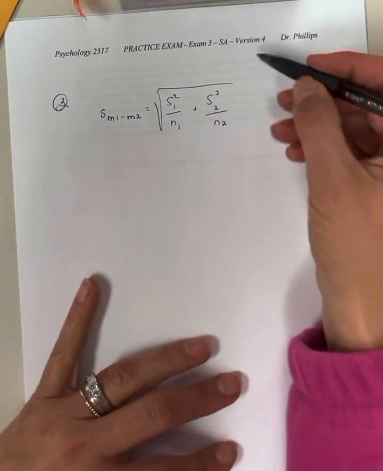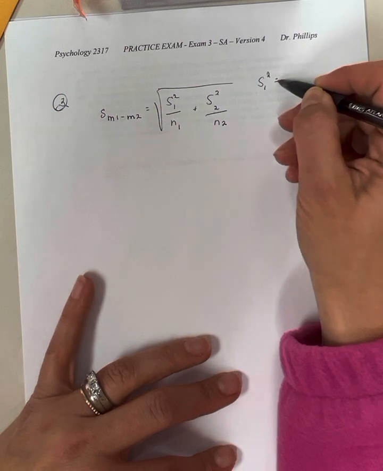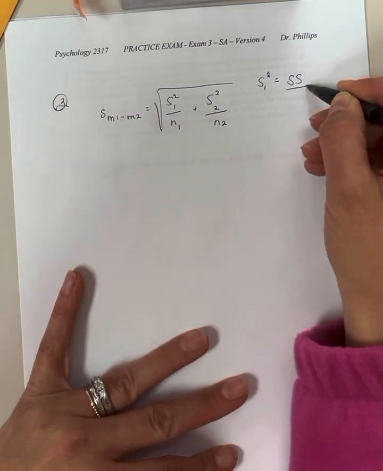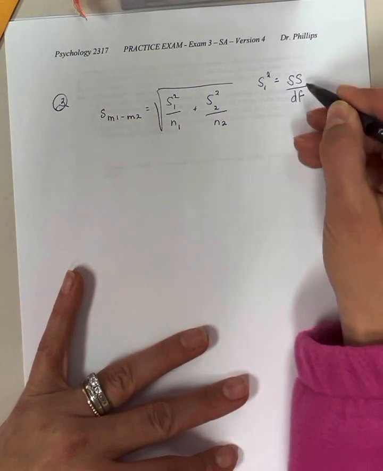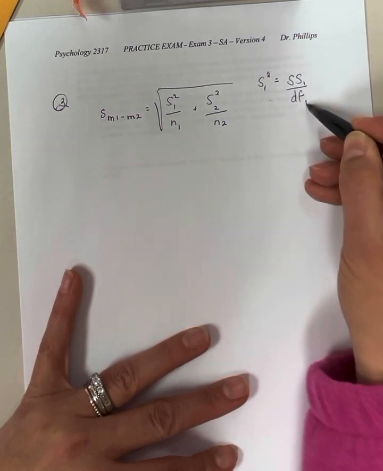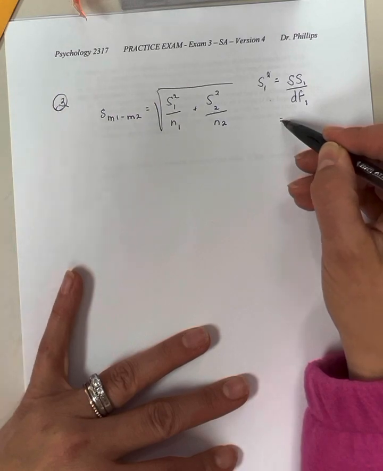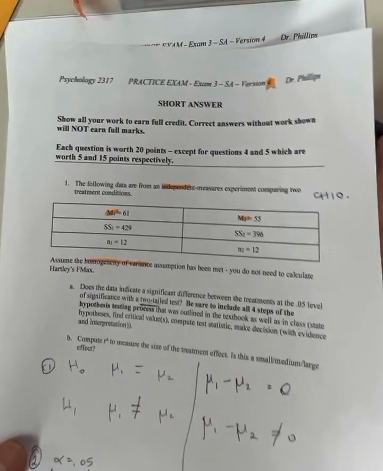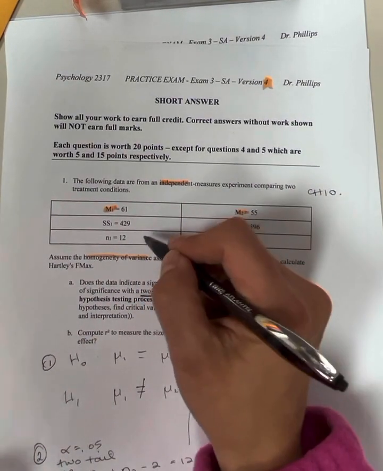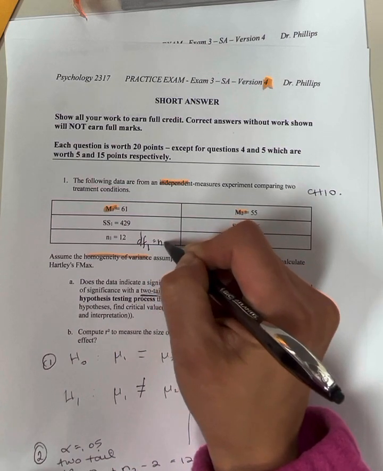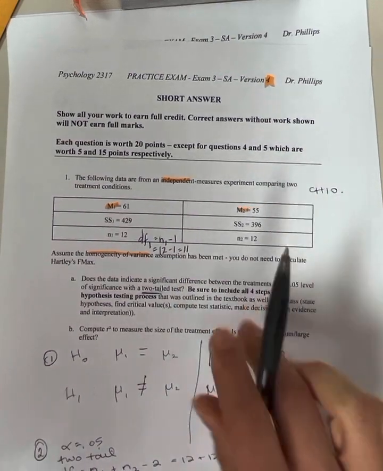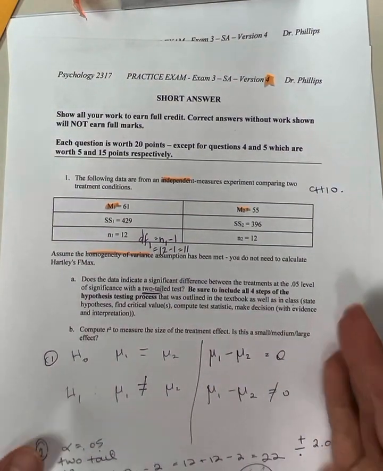So we need to calculate the variance of group 1 and group 2. The variance s squared is sum of squares divided by degrees of freedom. So the variance of group 1 is sum of squares of group 1 divided by degrees of freedom of group 1. The sum of squares of group 1 was 429, and our degrees of freedom for group 1 is n1 minus 1, which is 12 minus 1, which is 11. And that'll be the same over here because our sample sizes are the same.